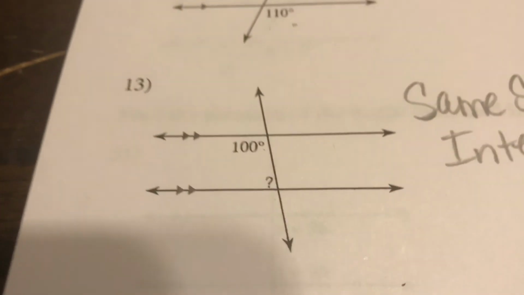It's 100 degrees. And this one is acute. You can tell that it's less than a 90. But we talked the other day, this is called a same side interior. They're inside those parallel lines, but they're on the same side.